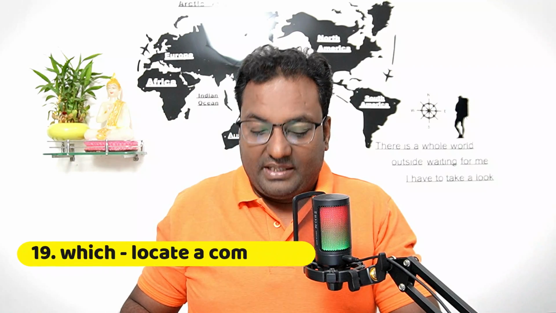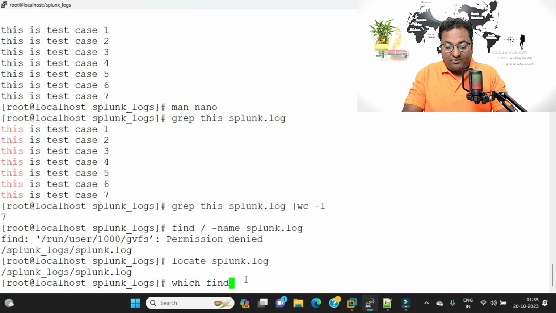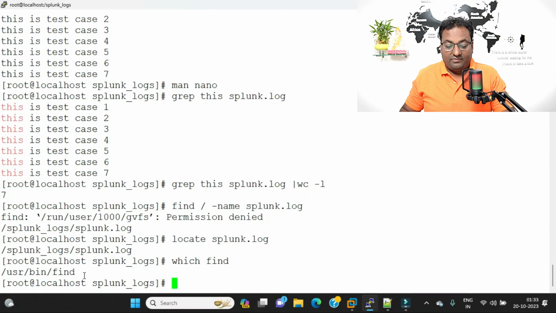So friends, now moving on to the next command, that is the which command. So what is the which command? Suppose you want to know where a particular command is. For example, I'm talking about the find command only. The find command is executing from where? The find command is executing from /usr/bin/find.